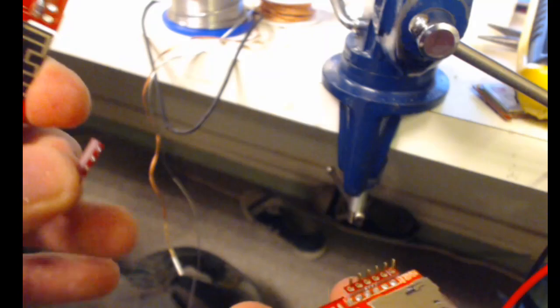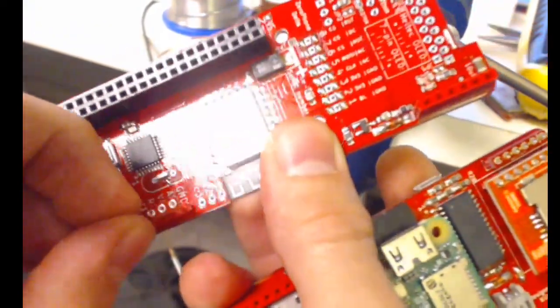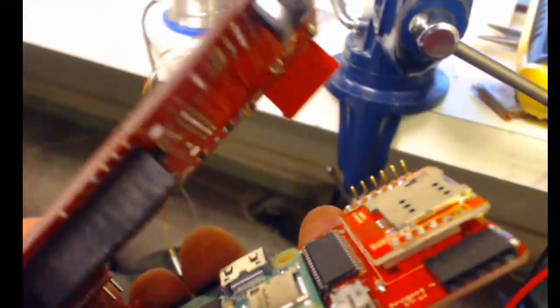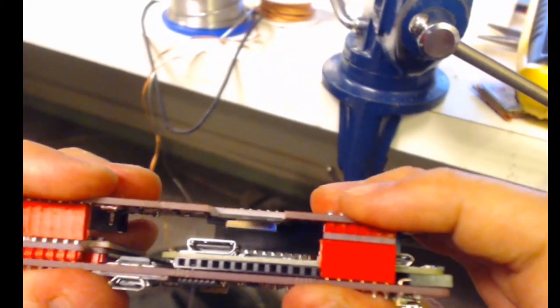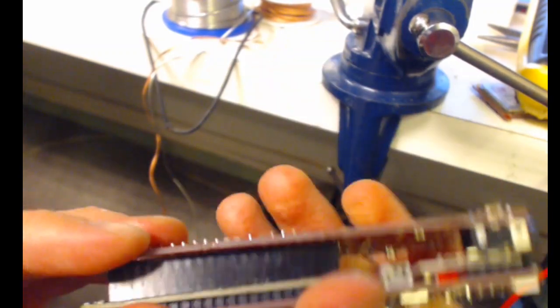Okay, put the spacer on this pin, this header, then put them together. And it's assembled.